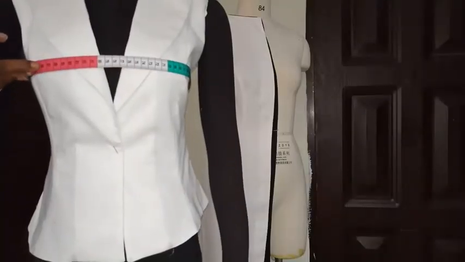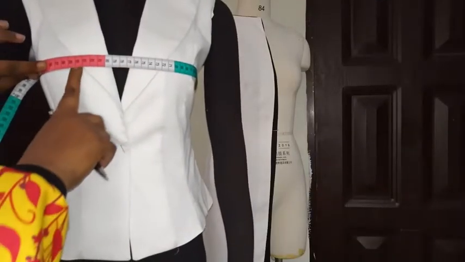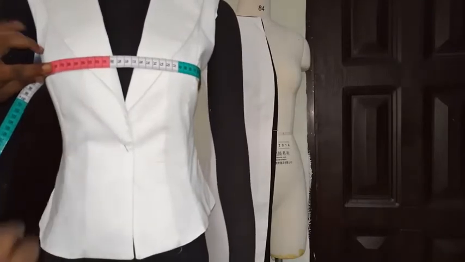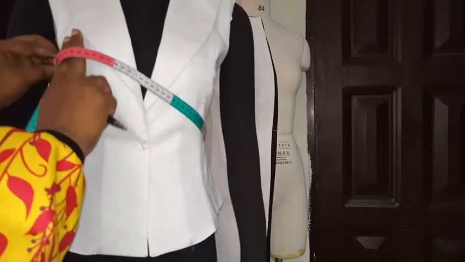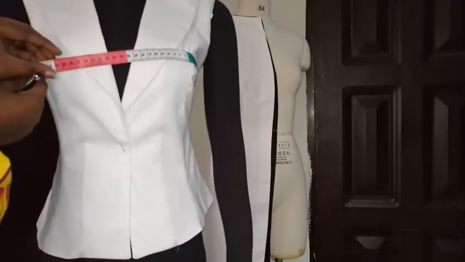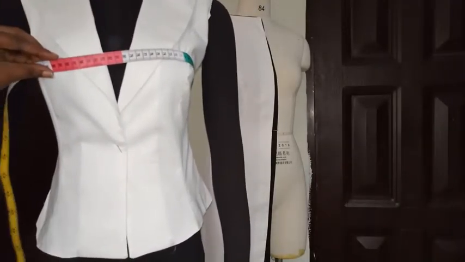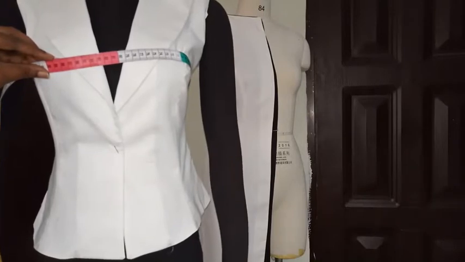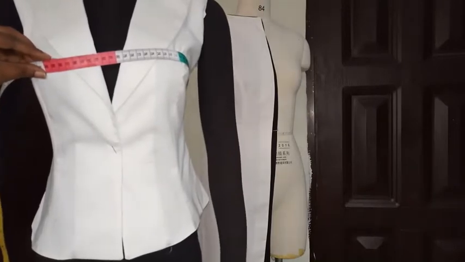Measurement is the bust. Please do not give an ease. Do not put your finger here. Just take the measurement on the body the way it is. Okay, so for my bust I have 88 cm.